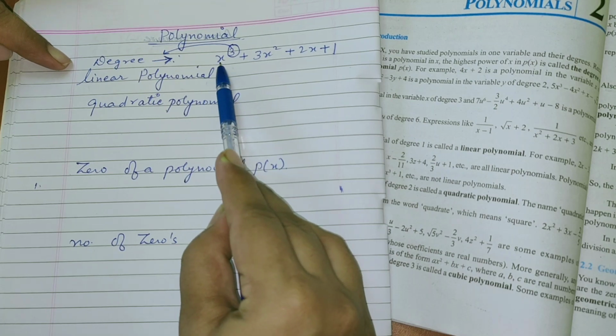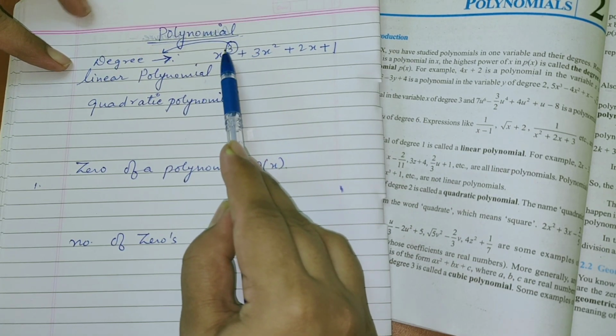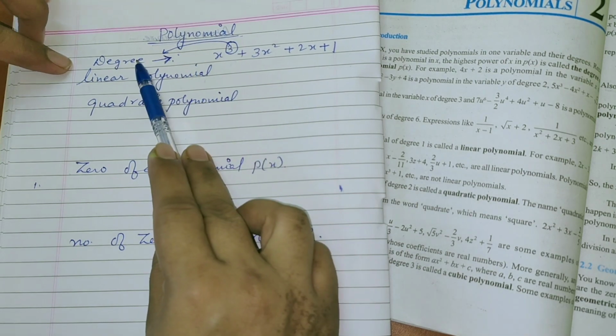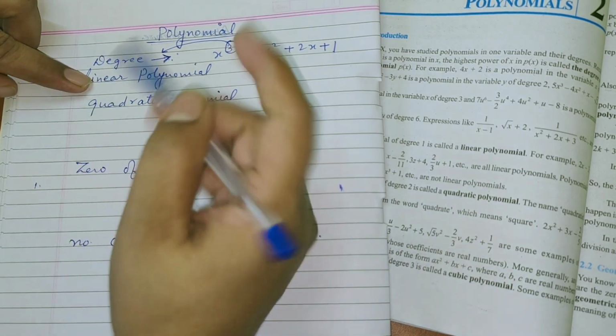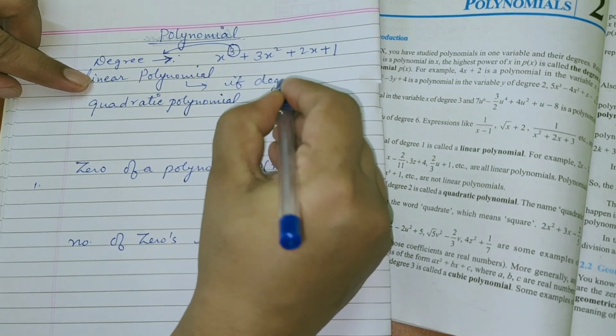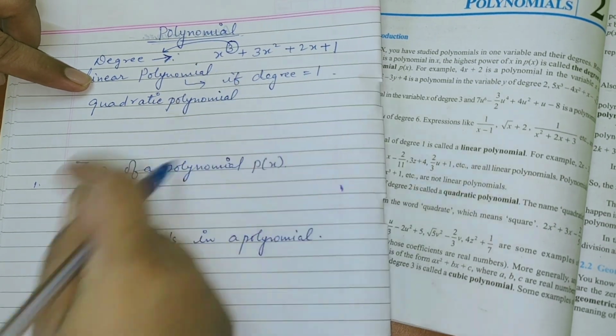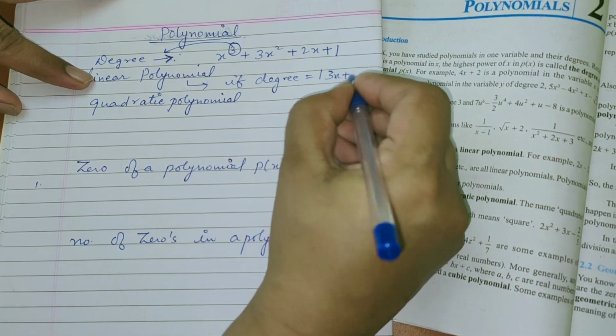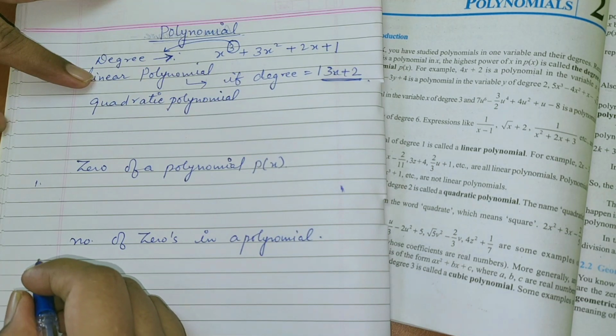So I'll repeat, the degree of a polynomial is the highest power of the variable. It can be x, y or z. Linear polynomial, if the degree is 1, then we call it a linear polynomial. For example, if it is 3x plus 2, then the degree is 1.